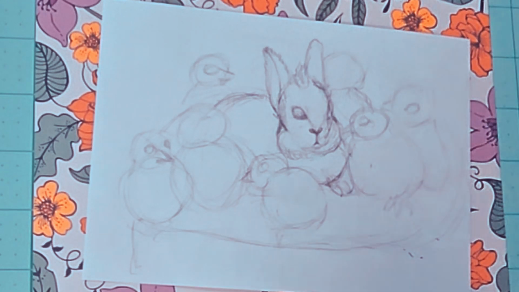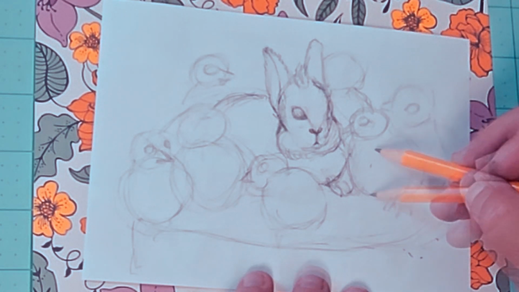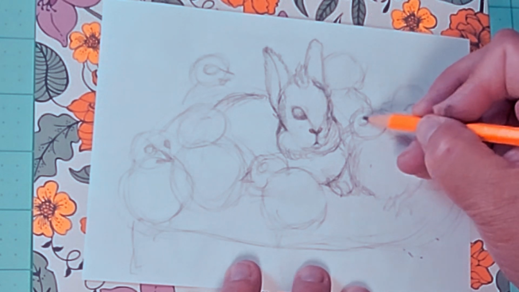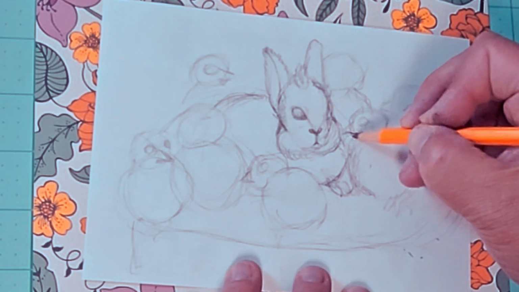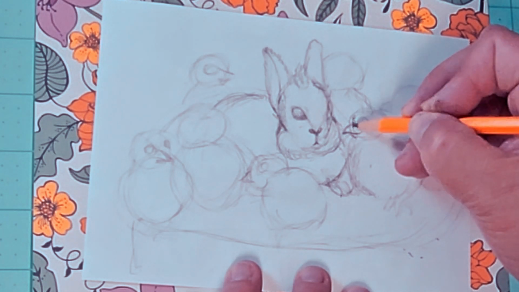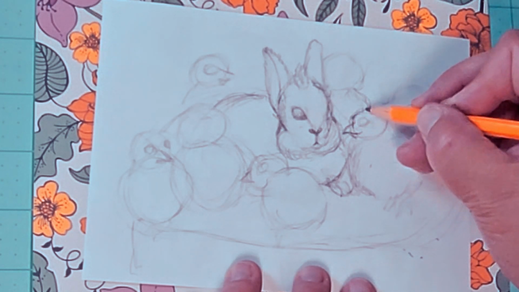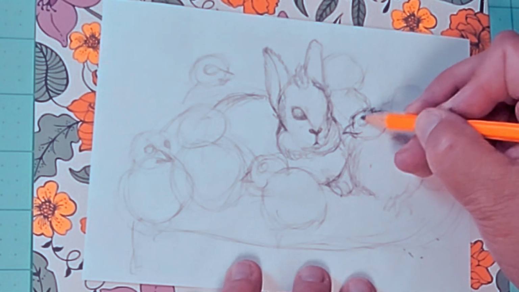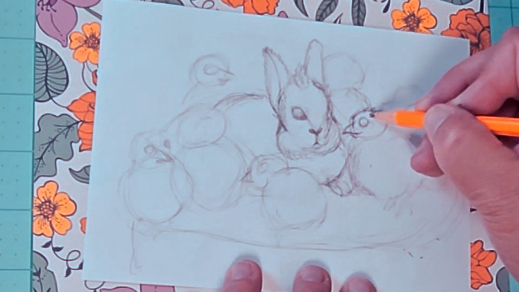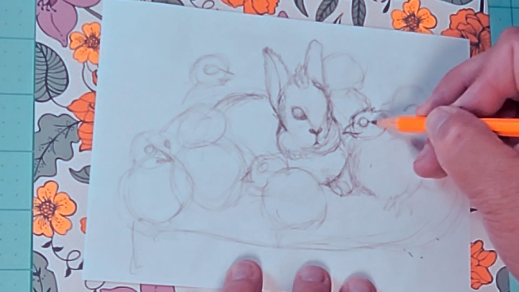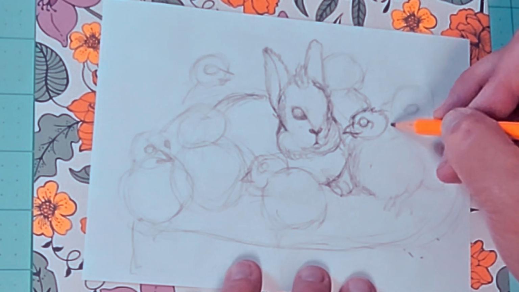Okay, got some chickies over there. Depending on if you're going to be coloring this in, depending on how much detail you want, if you want it kind of like just a sketch, or if you want something that's cartoonish. Chicken eyes are full on big and round. Give them some big old anime eyes.